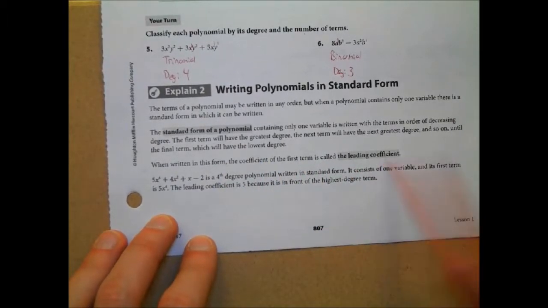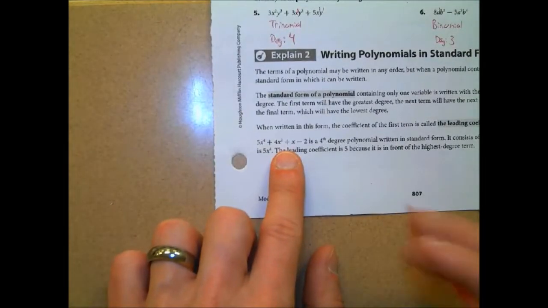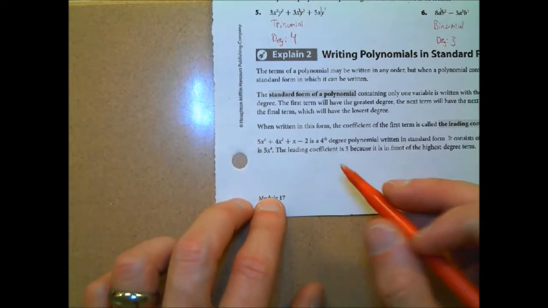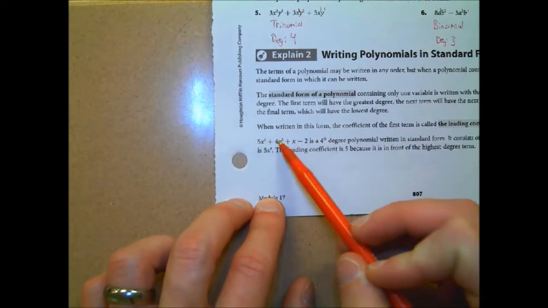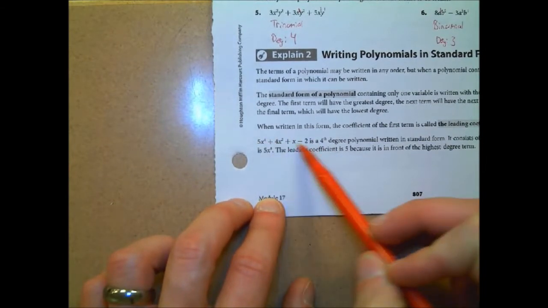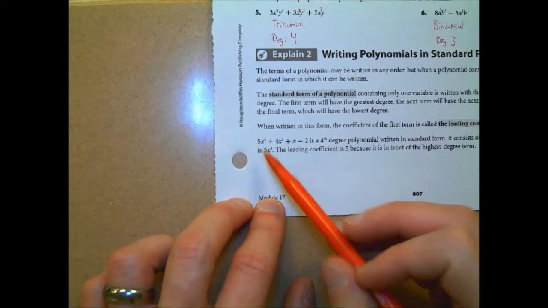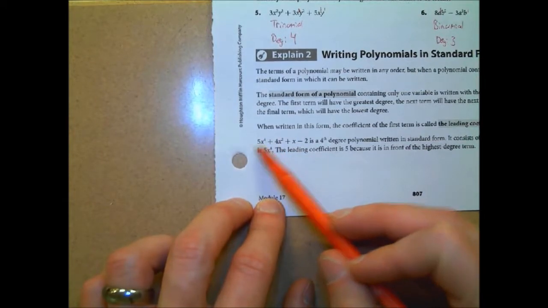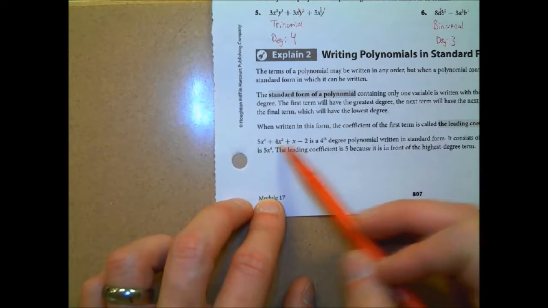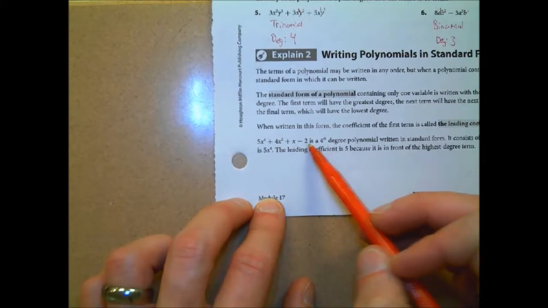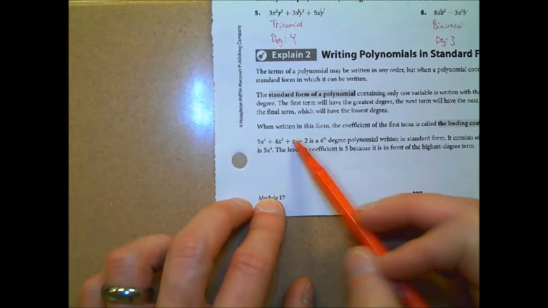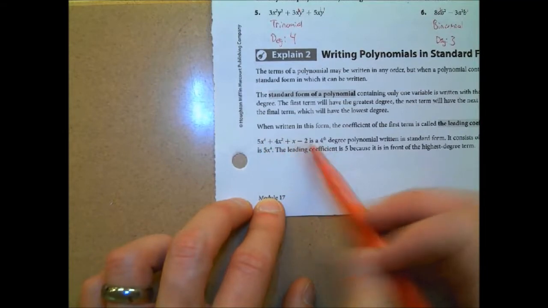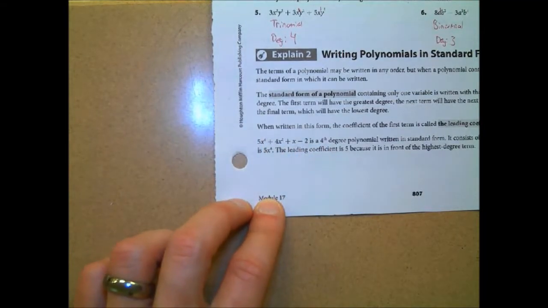So if you look here at our polynomial, is this written in standard form? Do our degrees decrease as we go through our polynomial here? They do. We start with a degree of, what's the degree of this? 4, and then 4, 2, 1, 0, okay? So that's descending order. What is the degree of this polynomial overall, though?